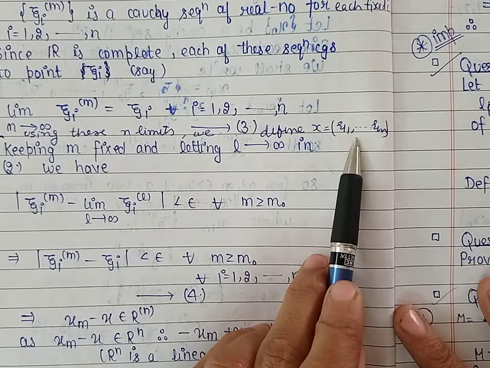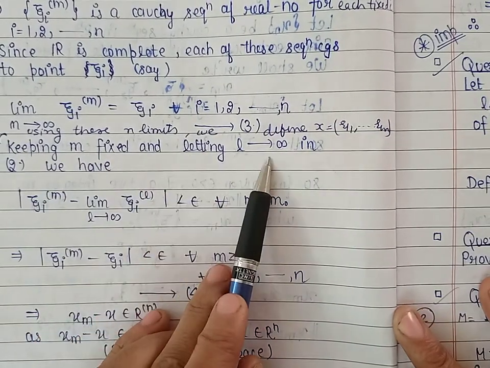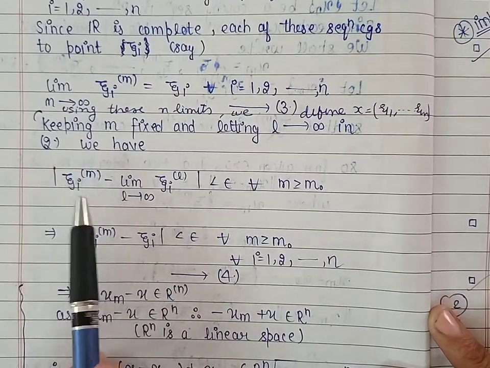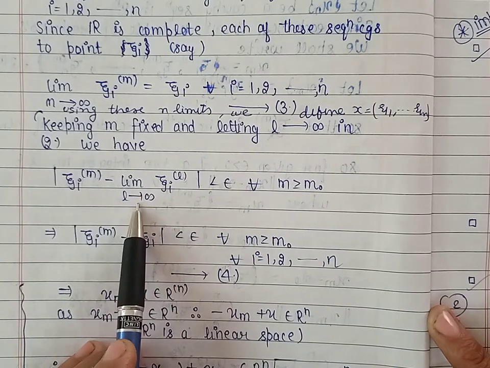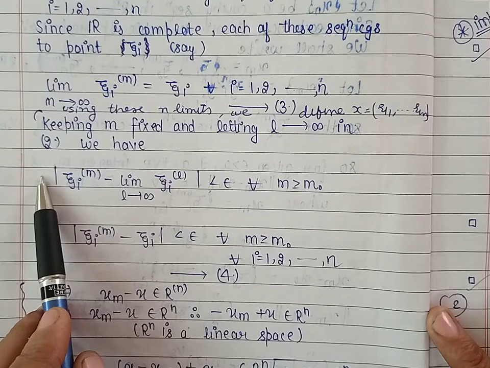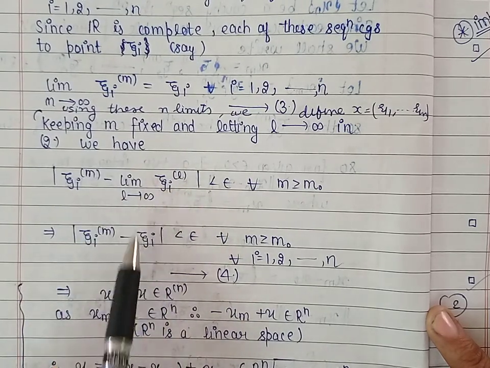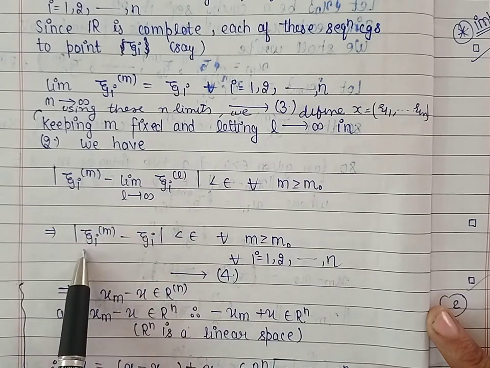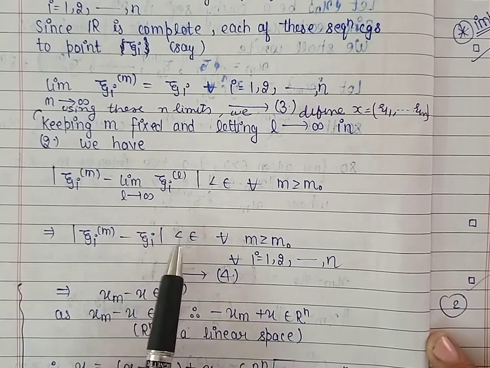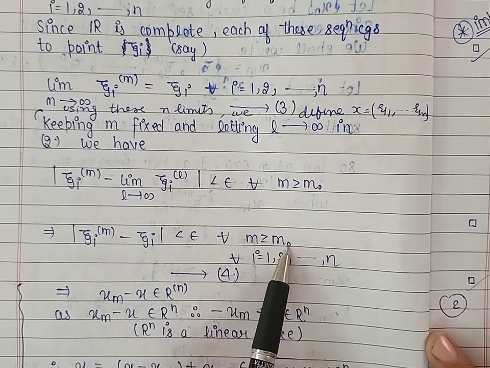In order to prove that, let us take m fixed and l approaching infinity in the second equation. So if we take l approaching infinity, the second equation becomes this. And because we already discussed this sequence has the limit x_i, this will become mod of x_im minus x_i is less than epsilon for all m greater than or equal to m0.